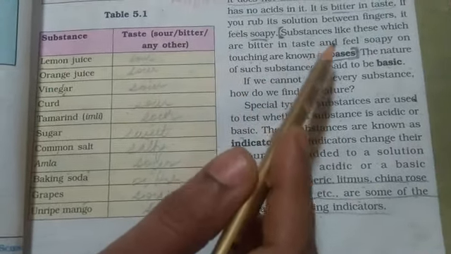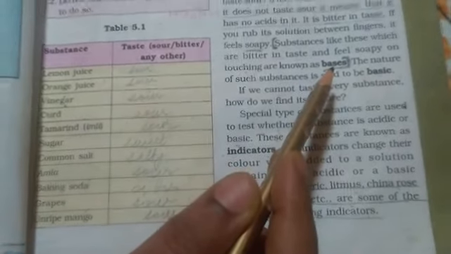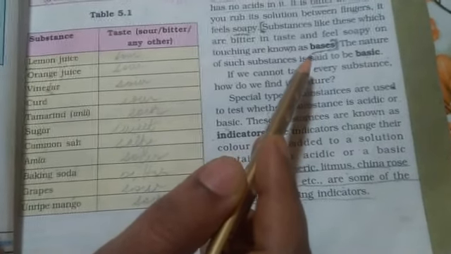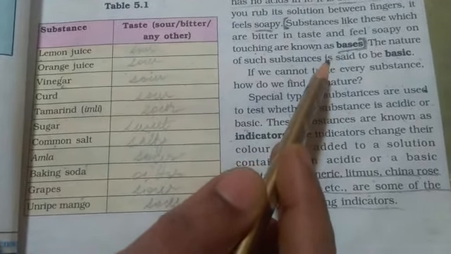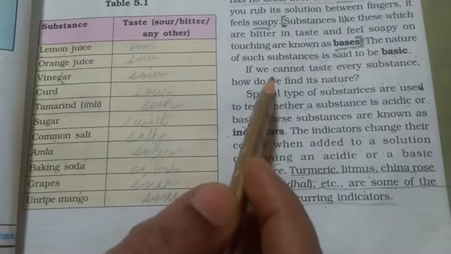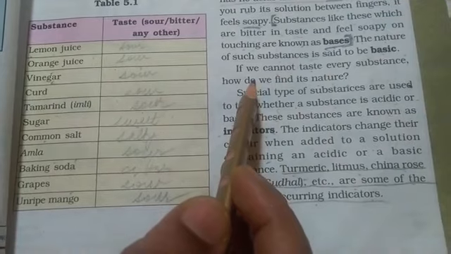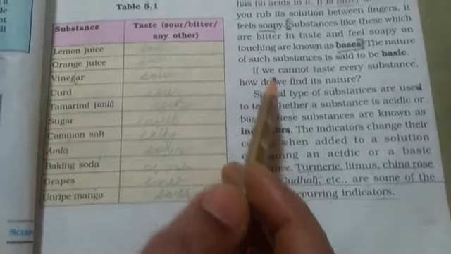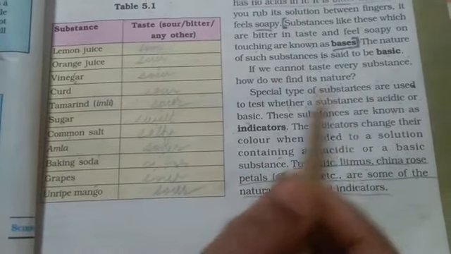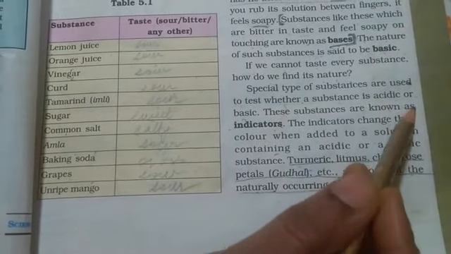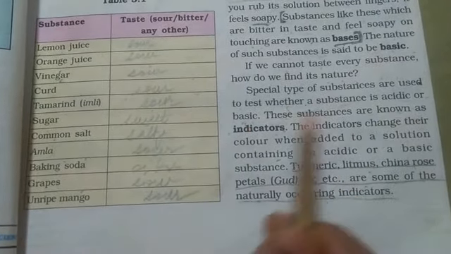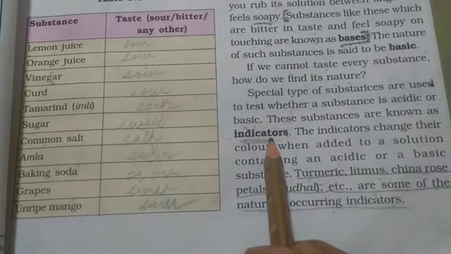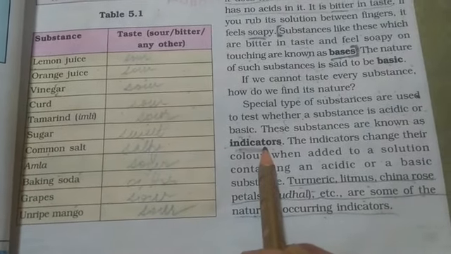Can we eat all the acids and bases? Can we taste it, children? No, we cannot taste every substance to find whether it is an acid or a base. So what do we have to get? We have to get a substance that can tell whether the substance is an acid or a base. So what do we call such substances? They are called indicators. Special types of substances are used to test whether a substance is acidic or basic. These substances are known as indicators. Important term, what are indicators? The substances which are used to identify an acid or a base.